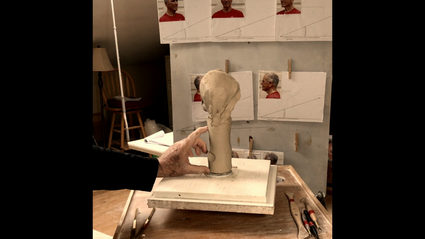This area is labeled nasion. I'm going to simply take out some of that material. And we've started our face.